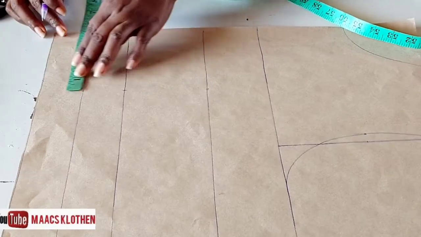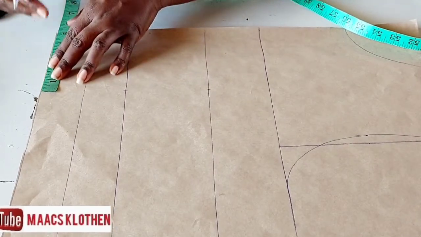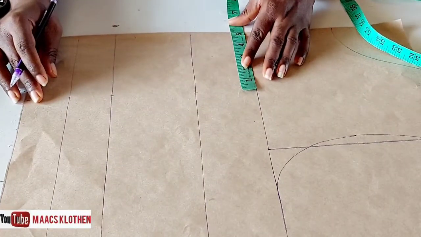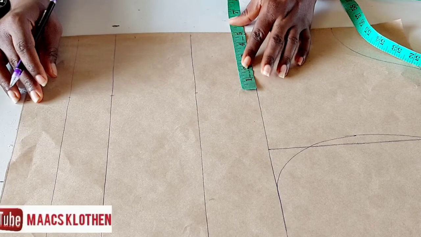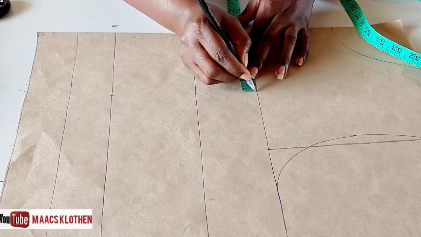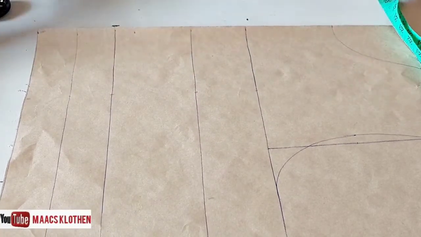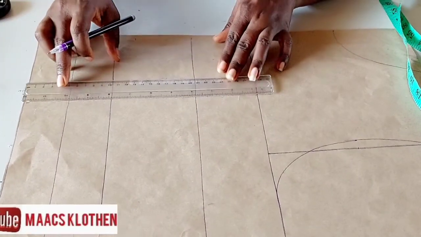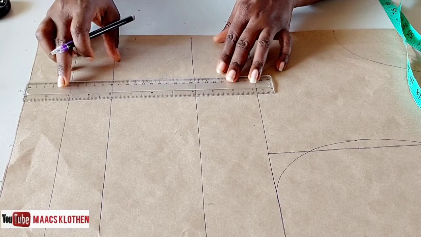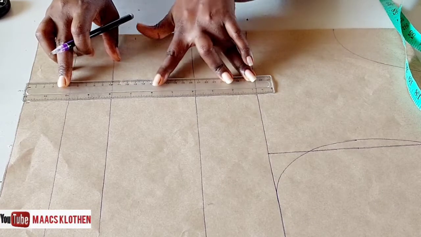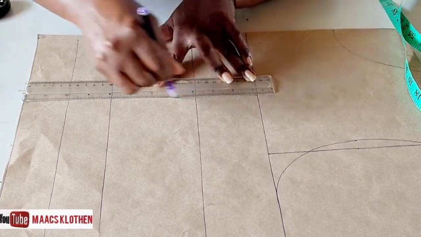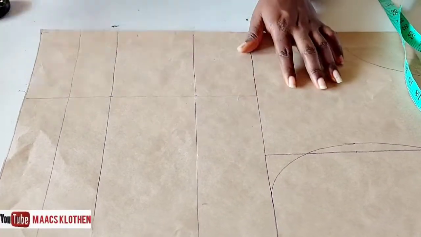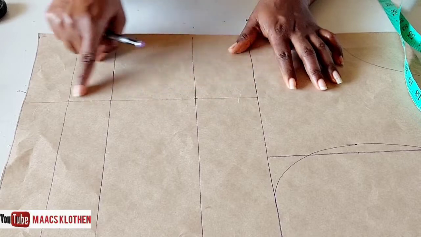I am taking it all the way down. Then I'll come to the chest line too, and place the same 5 at the chest line. Okay, so I'm going to join the points. So this is our dart line.